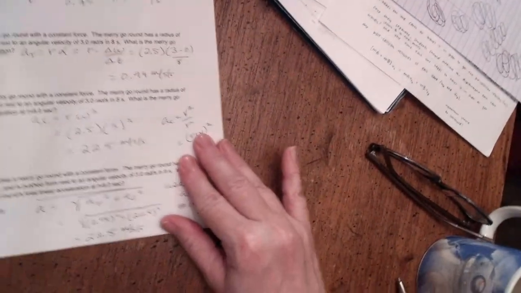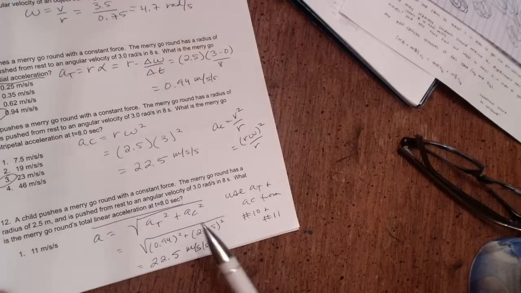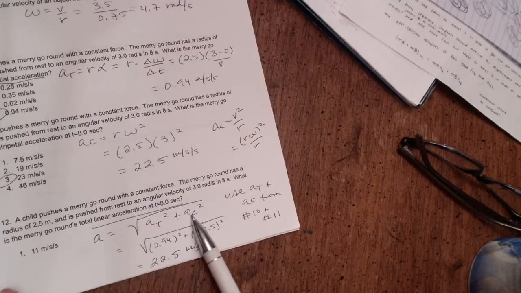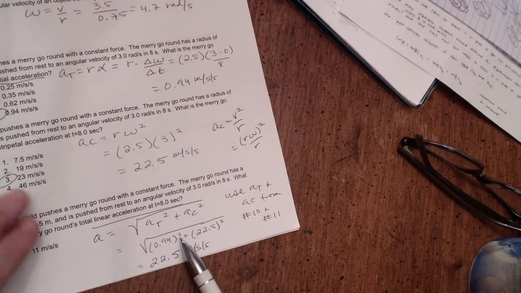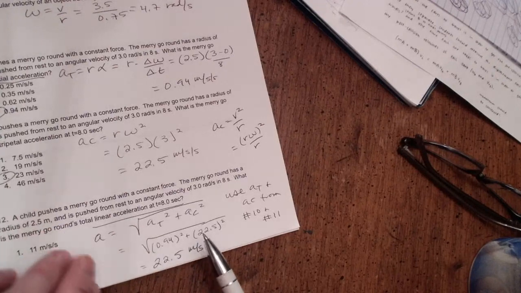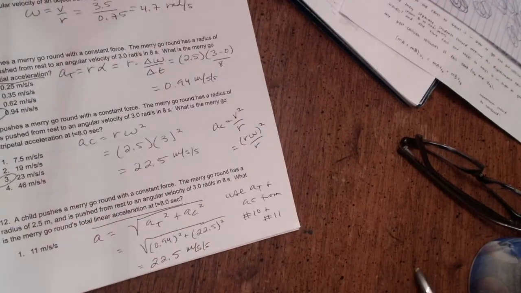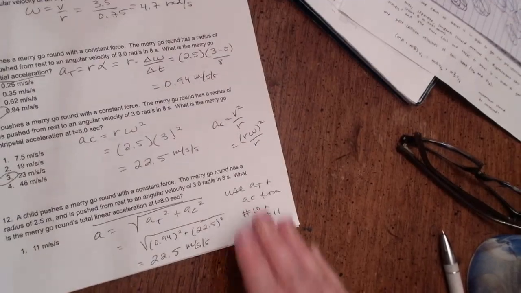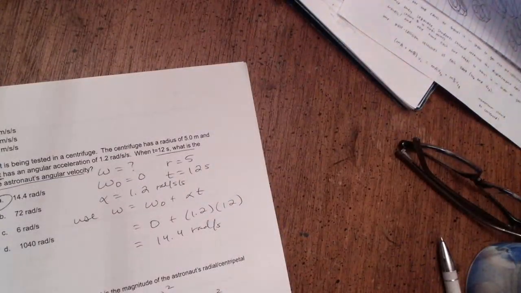Number 12, this is another one we have not gotten to, and we will look at after the break, but this is where we combine translational and centripetal acceleration into a combined linear acceleration, and that's going to involve the Pythagorean theorem. I'm not going to go too much into this one because this isn't going to be covered in this week's test, and we need to look at it when we come back, so we'll hold on that one for now.